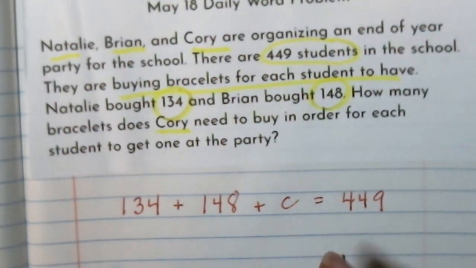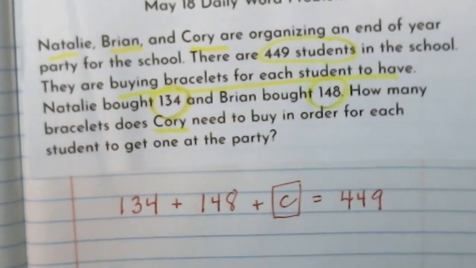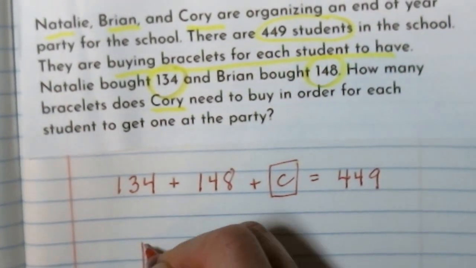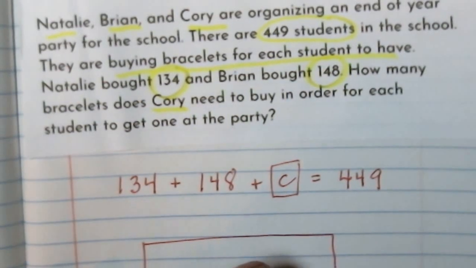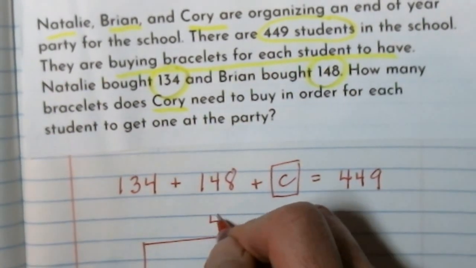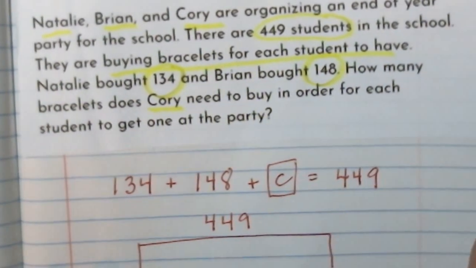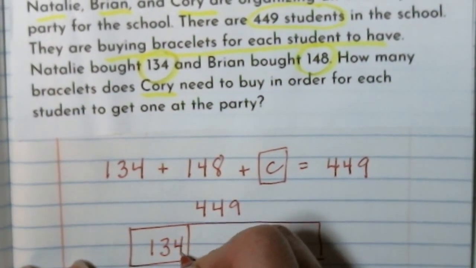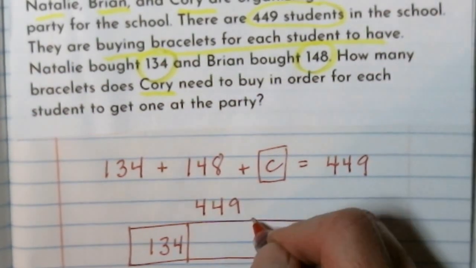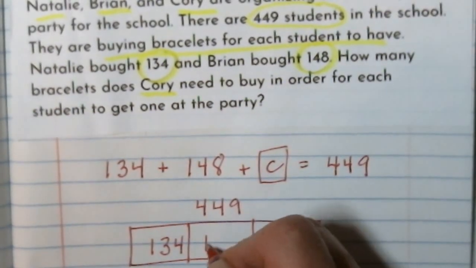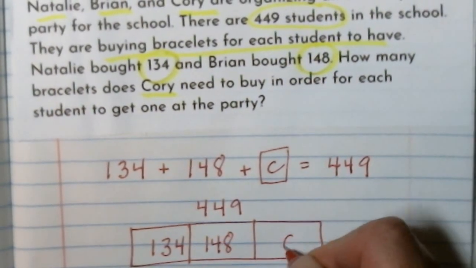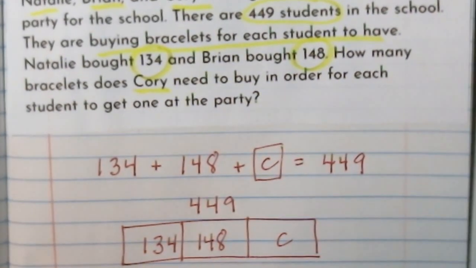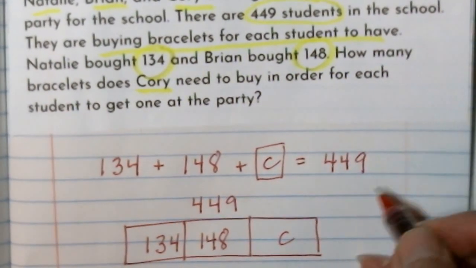Okay, so to find what Corey bought, we can make one of these also, these bar diagrams. We have our total on top. We have the amount that Natalie bought. We have the amount that Brian bought, and we need to find out what Corey bought in order to get this much.